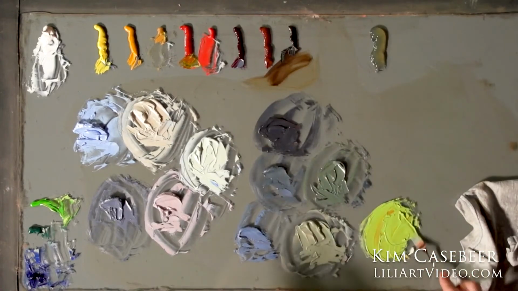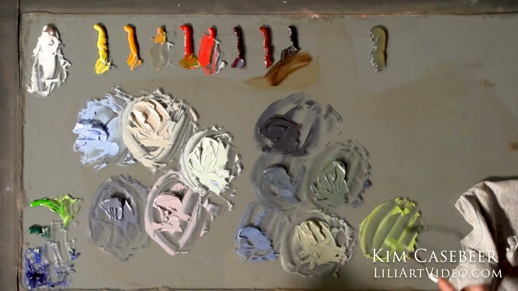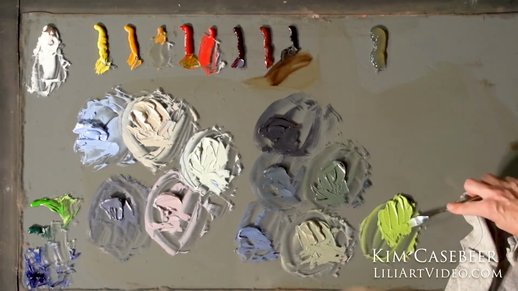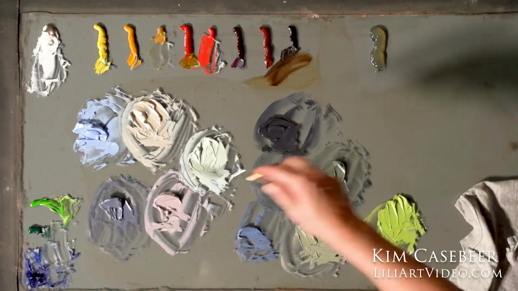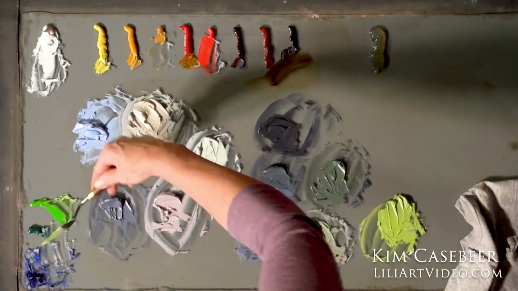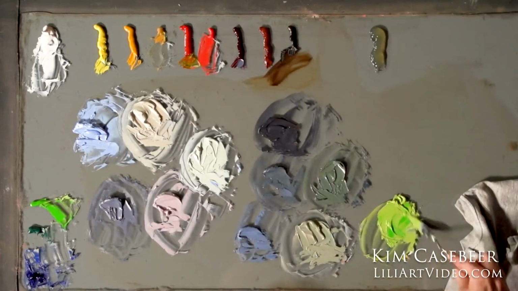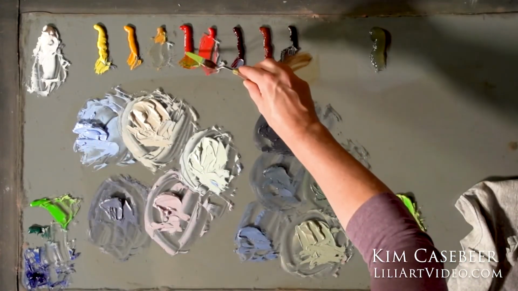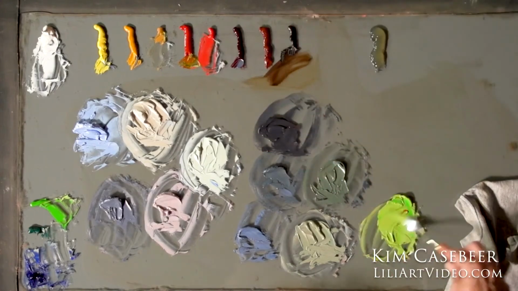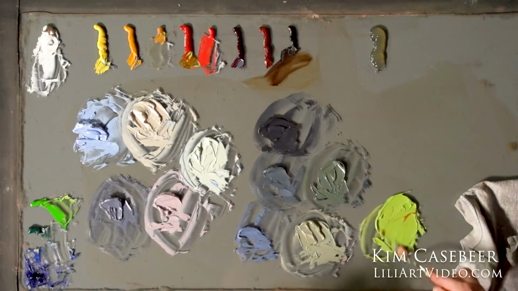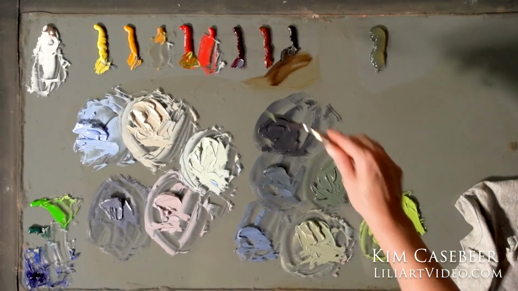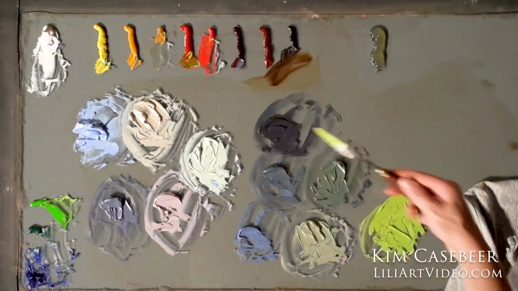And the transparent colors, it usually takes a little bit more of them to mix. So the cadmium colors, it doesn't take much to change a color because they have a high tinting strength, but the transparent colors have a very low tinting strength. So this transparent orange doesn't tint quite as quickly. I'll put a little red in there too.